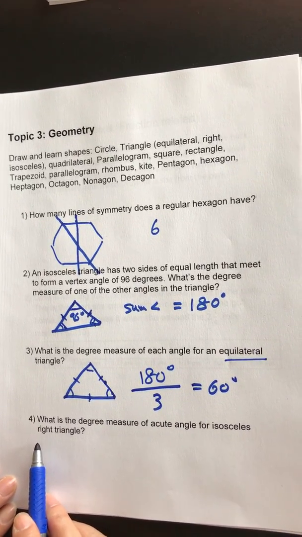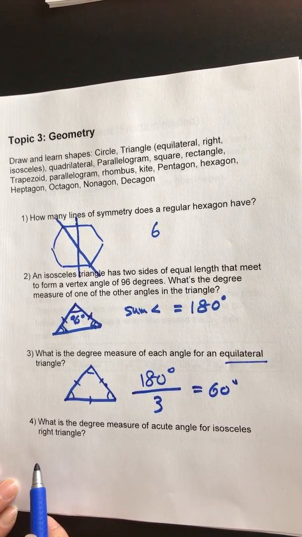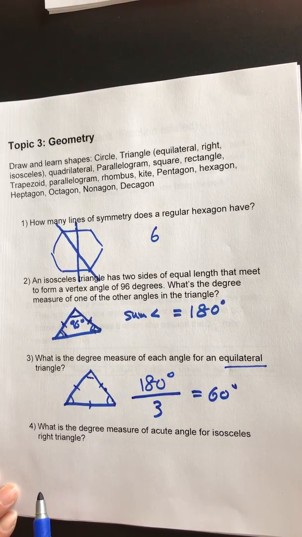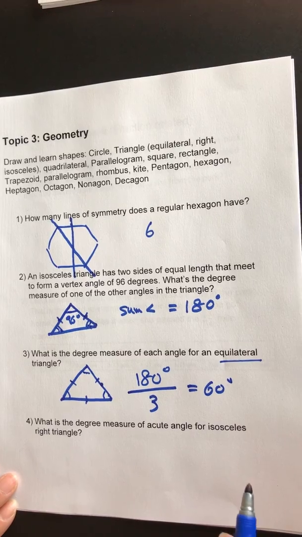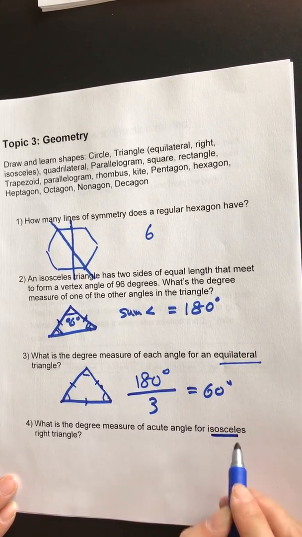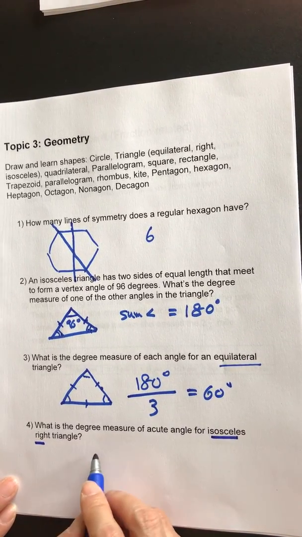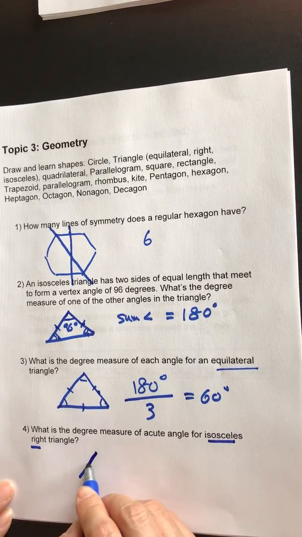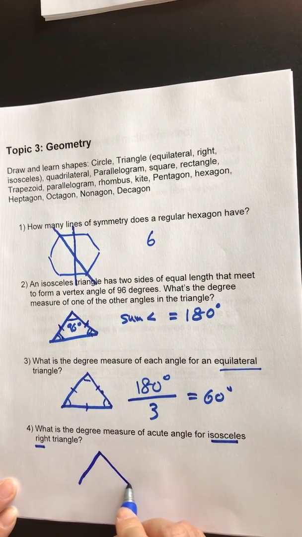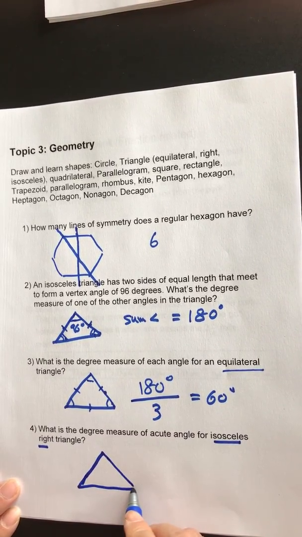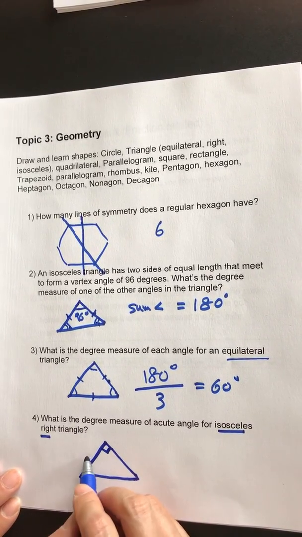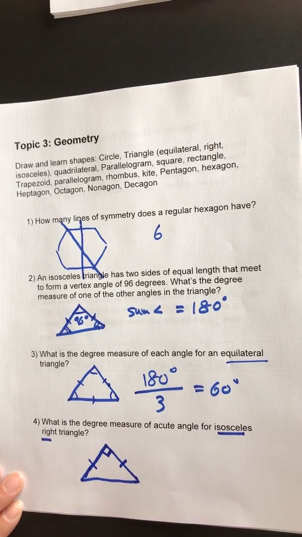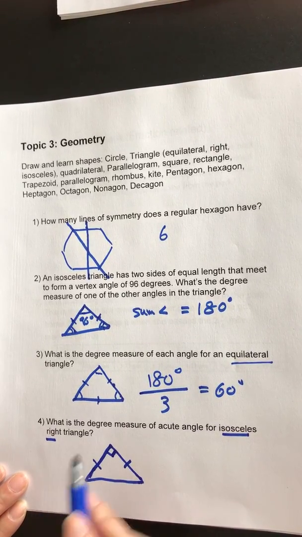Number 4, what is the degree measure of an acute angle for an isosceles right triangle? Okay, here you have 2 pieces of information, isosceles and right triangle, which means you would have a triangle that has a right angle and also 2 sides that are equal. We talked about this.